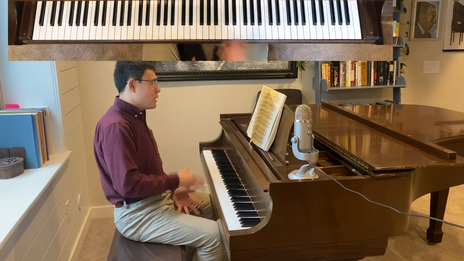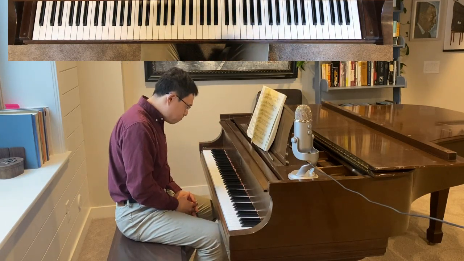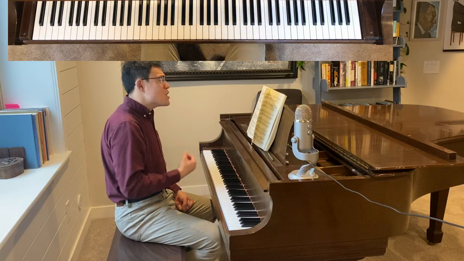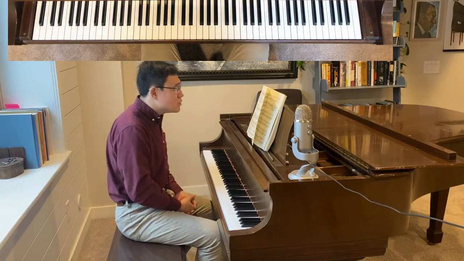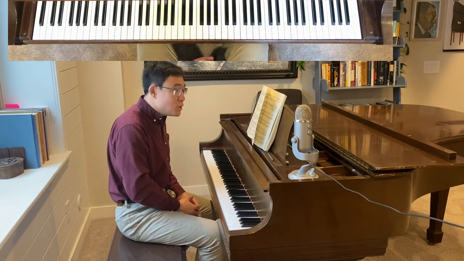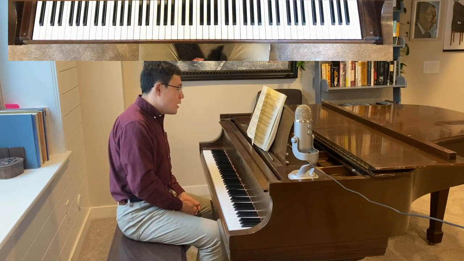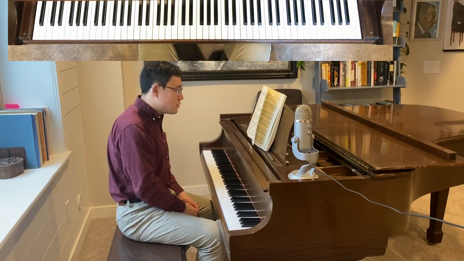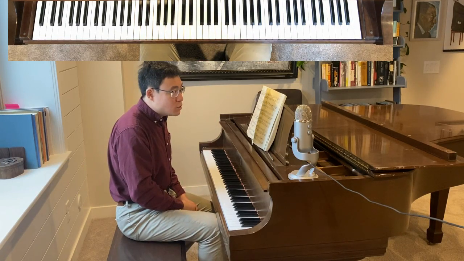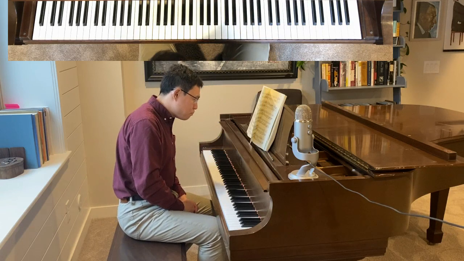Okay, let's talk about how to play this. The biggest challenge I face in playing this, I learned this in my senior year in college. My teacher actually asked me to play this for my Juilliard graduate school audition.